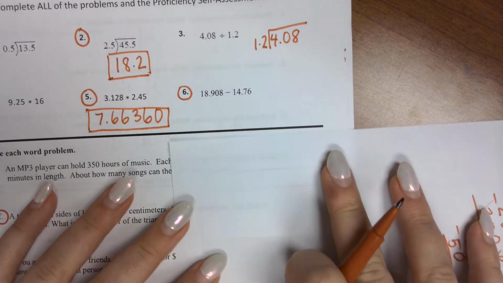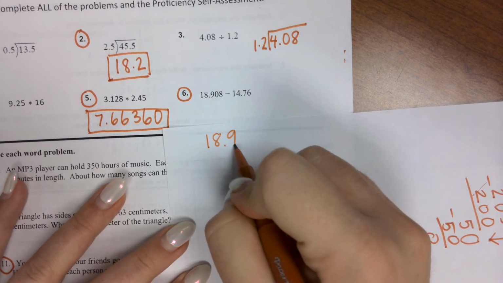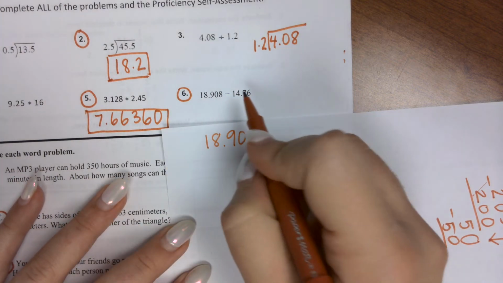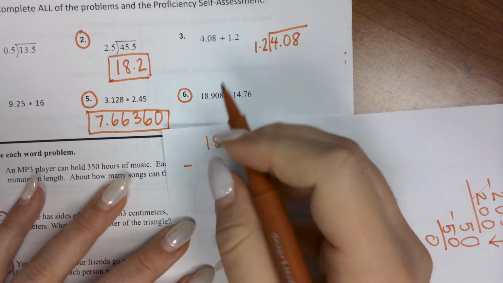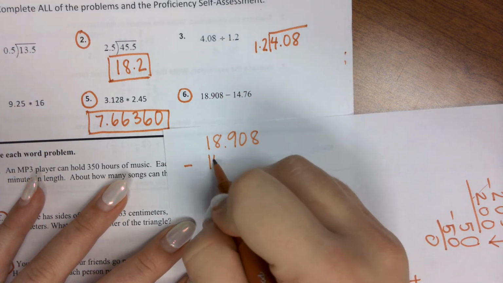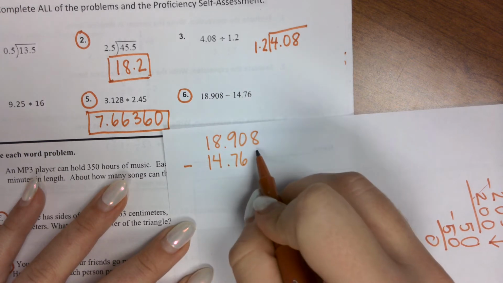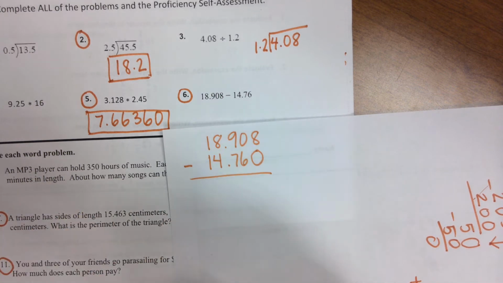We've got 18.908, and we're subtracting this time, so we are going to line up the decimal. So I'm going to do minus, and I'm going to line up the 14 with the 18.76. Now if we have something missing, we're going to just pop a 0 in there to make it nice and easy for us.